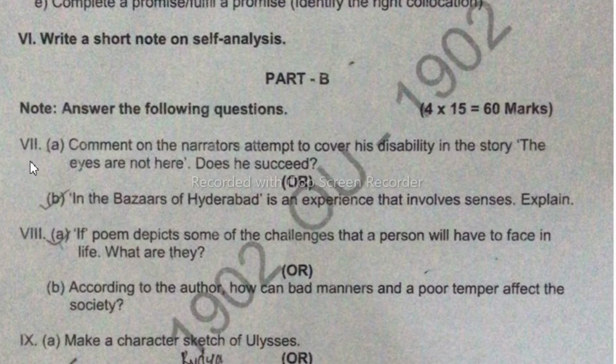So first question, this one, seventh. Here you have internal choice. In 2021 they didn't ask internal choice, but this time they have given. Here the first one: comment on the narrator's attempt to cover his disability in the story. This is from Eyes Are Not Here, which is written by Ruskin Bond. Next one: In the Bazaars of Hyderabad, which is written by Sarojini Naidu.